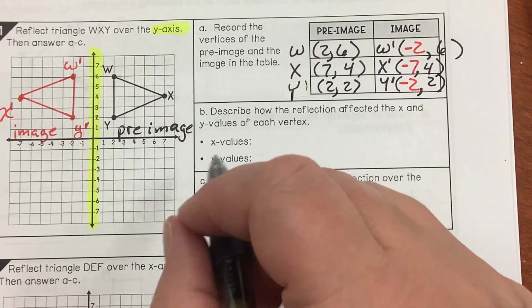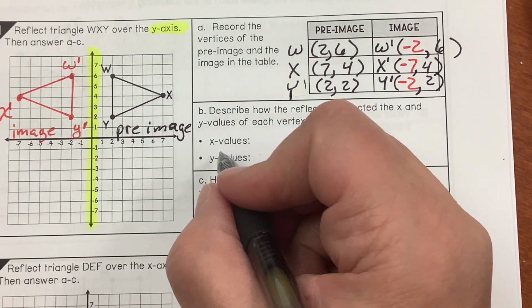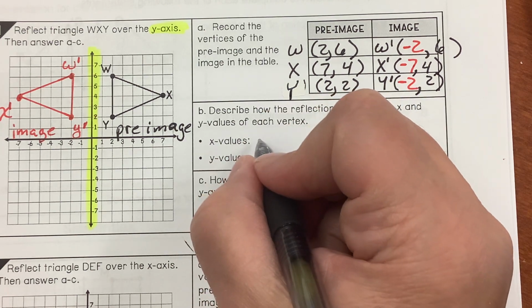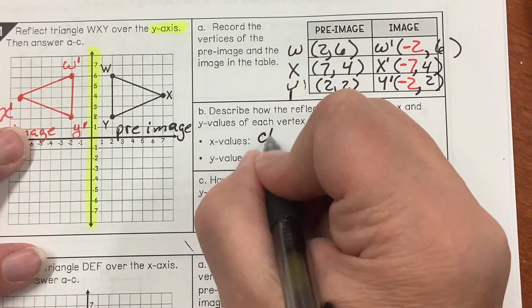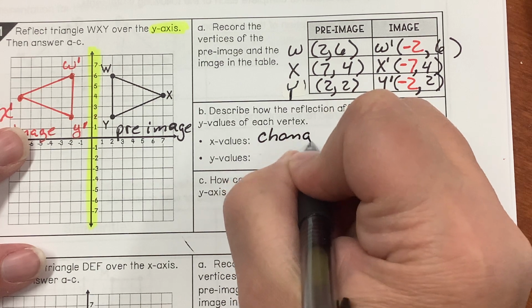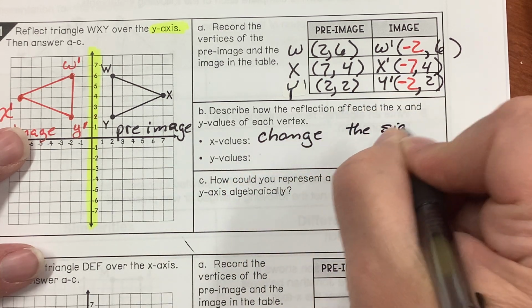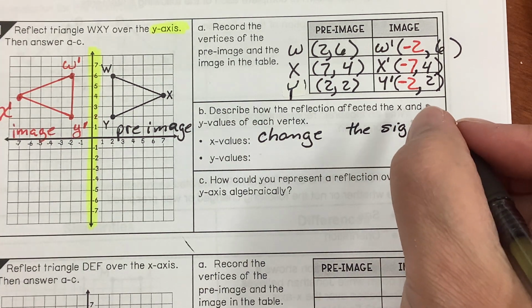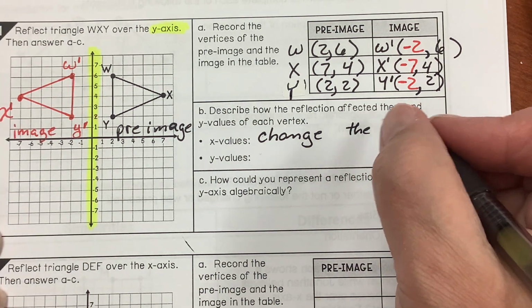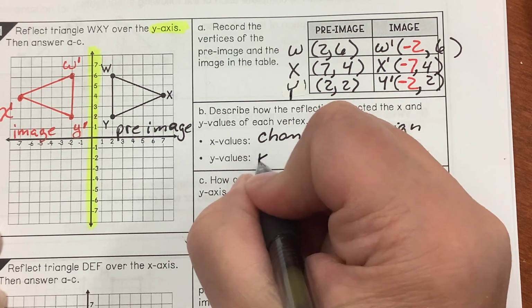So describe what's happening. X values, you're going to change the sign. But what about the Y values? Well, you're not going to do anything to the Y values. You're going to keep them the same.